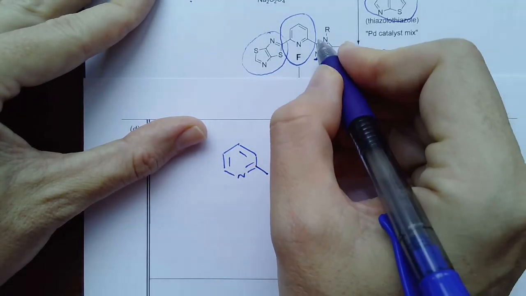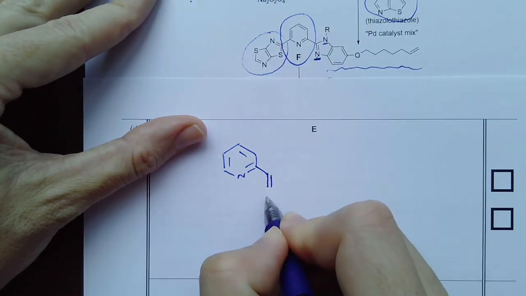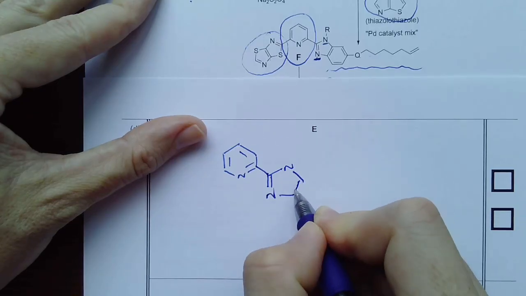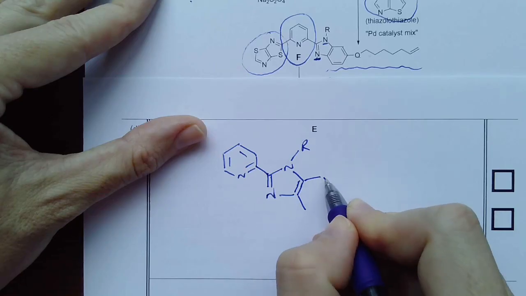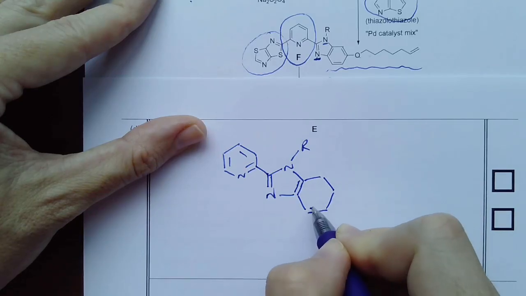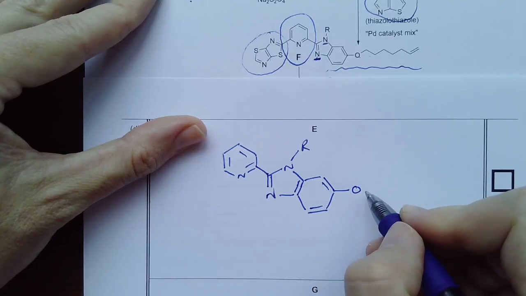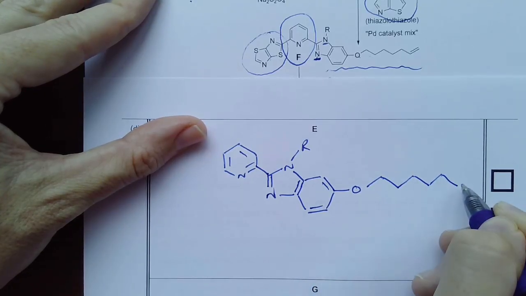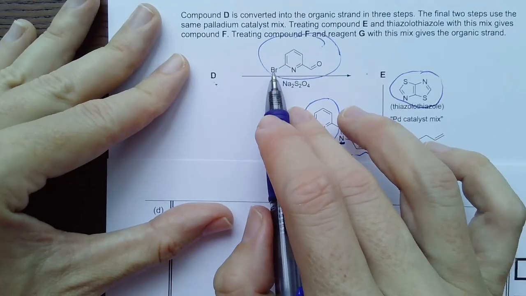And this is complicated chemistry, right? But I don't need to worry about it, because their idea is that they're not testing you on your knowledge of these obscure chemical reactions. They're testing you on, can you work the problem? Can you, using the information that you're given, find the solution? 1, 2, 3, 4, 5, 6, 7. And then what goes over here? Well, it's just this bromine, right?